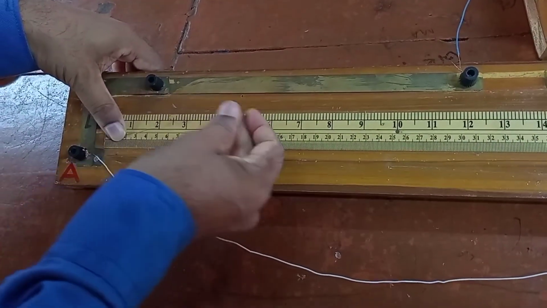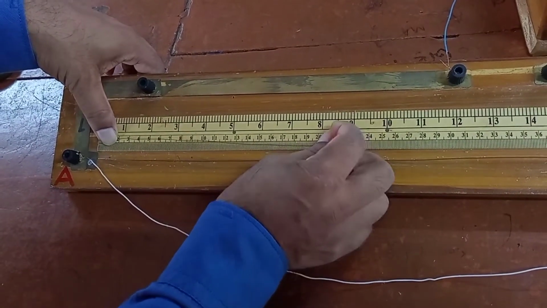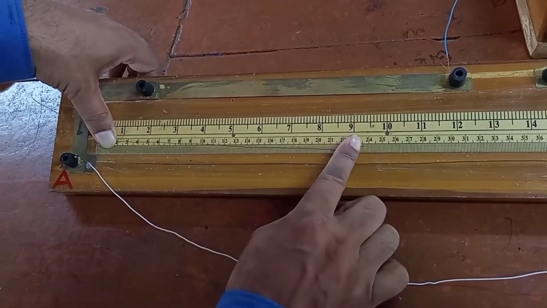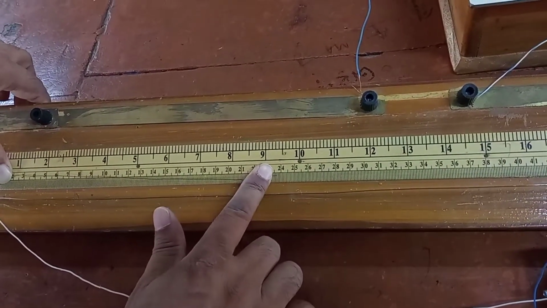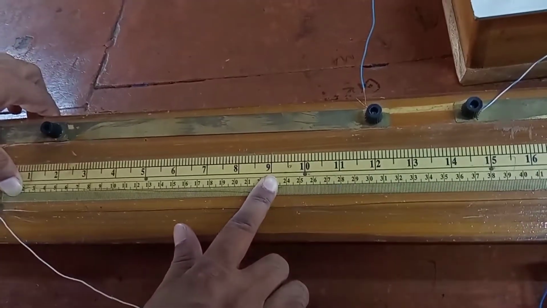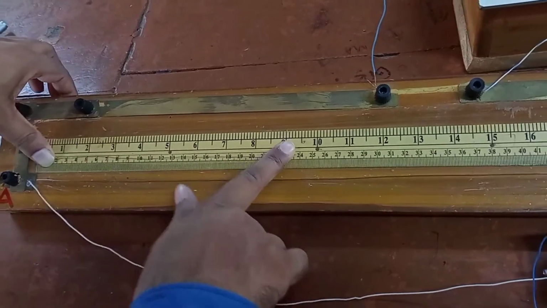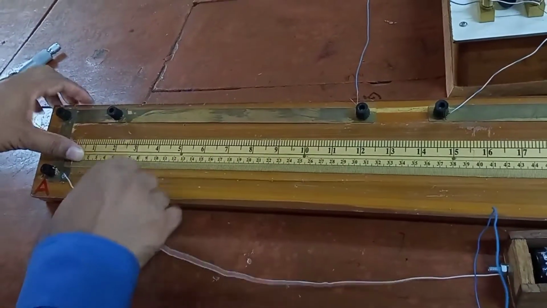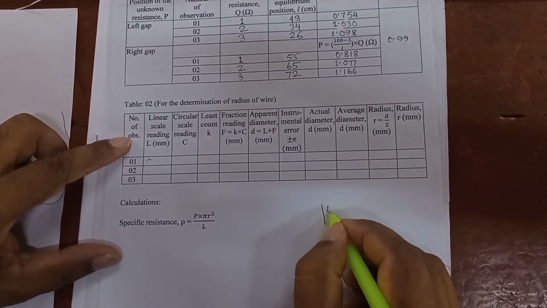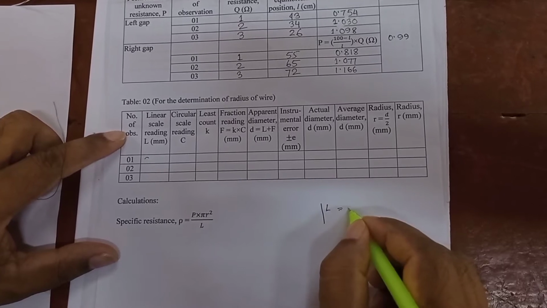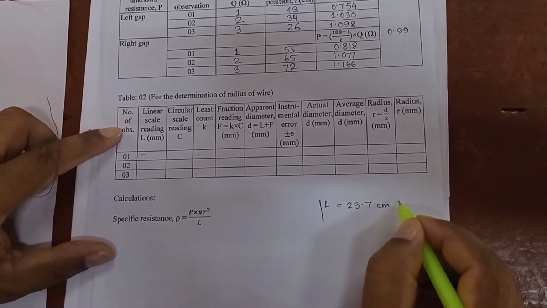Then the other end of the wire reaches 23.7 centimeter. Okay. So this is the length of the wire, right? 23.7 centimeter. Value of L is equal to 23.7 centimeter.